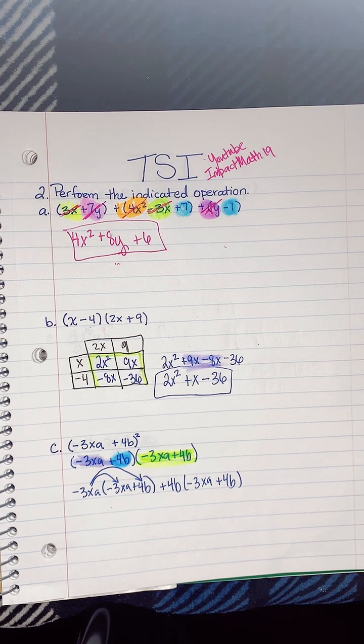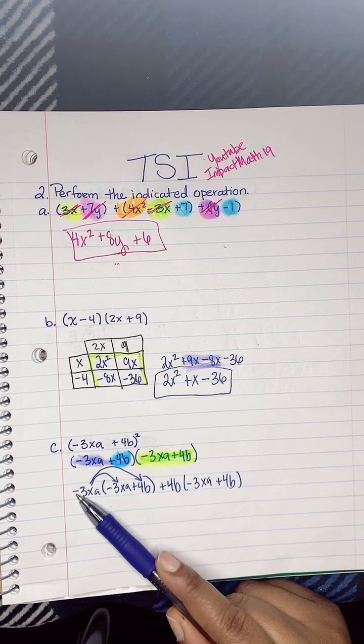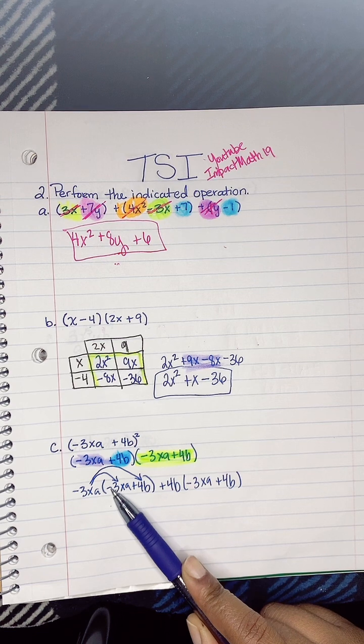Ooh, so close, so close. Negative 9x squared, a squared. 9x squared, a squared. Yes. Watch those signs. A negative times a negative is always a positive.